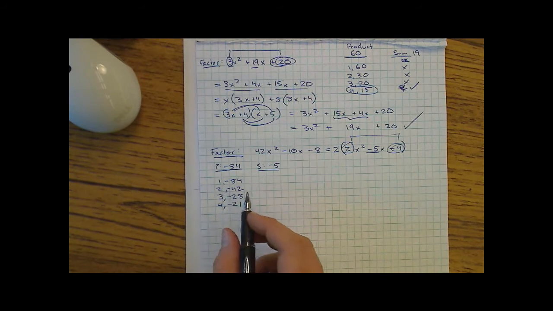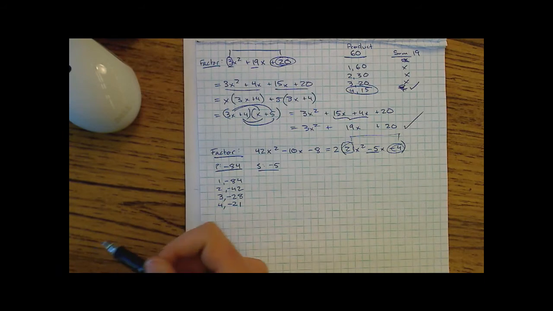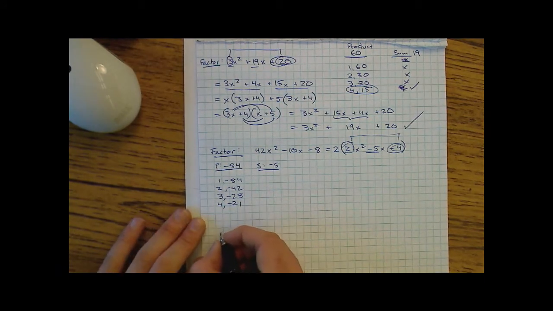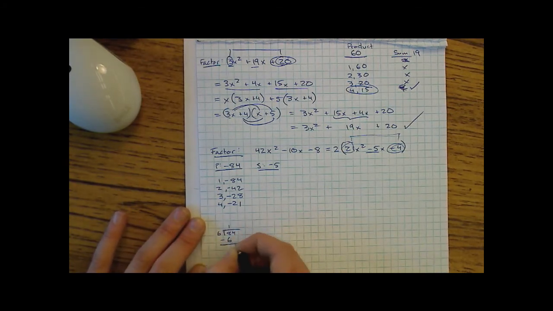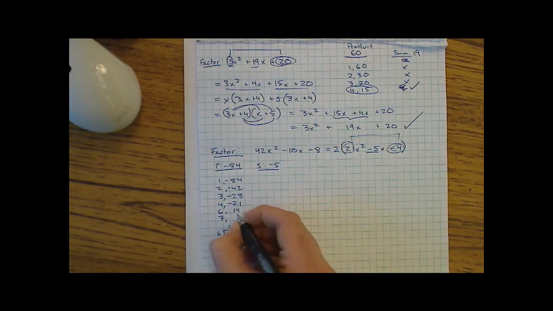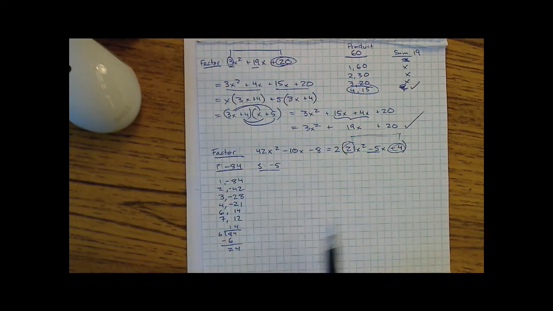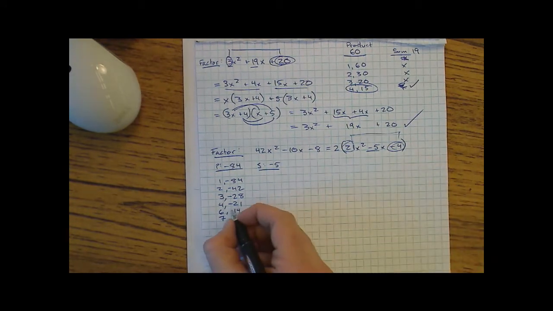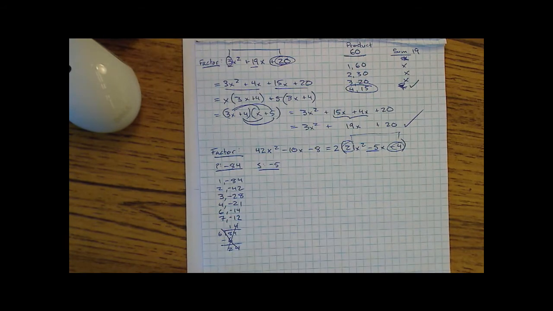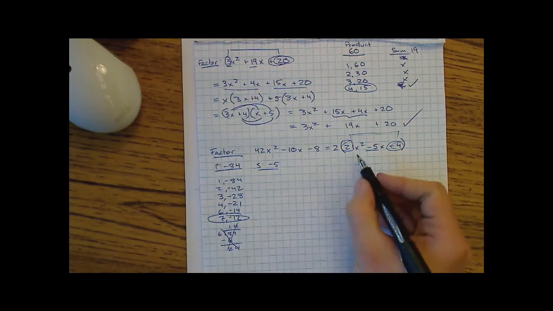And let's see what else goes into 84. 6 won't go into 84, I don't think, or will it? Well, I guess I'll figure that out down here. 6 into 84 once. So it does, 6 goes into 84 14 times. And 7, I know, in the times table goes into 84 12 times. And I'm looking for, the bigger number always had to be negative here, because they add to a negative. And these two are going to add to negative 5.